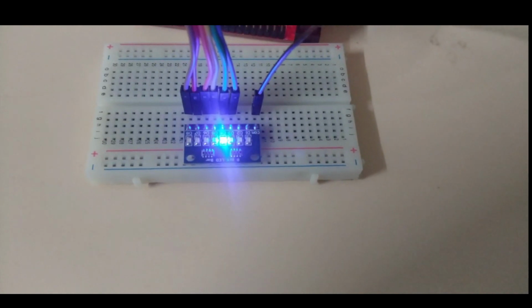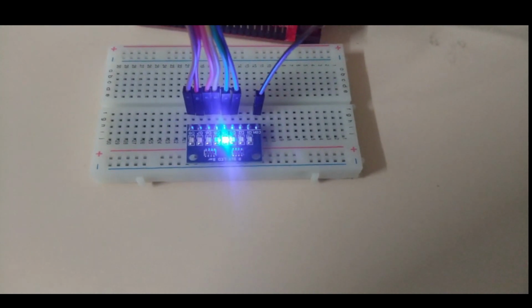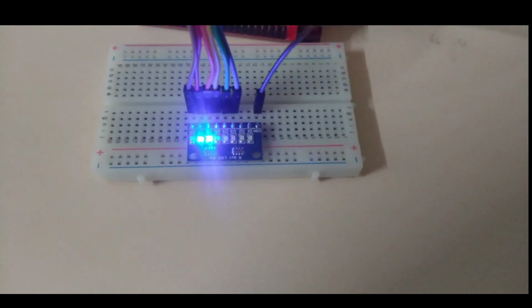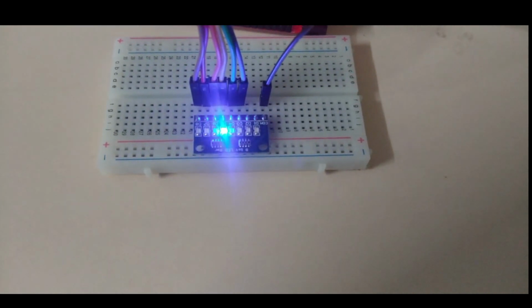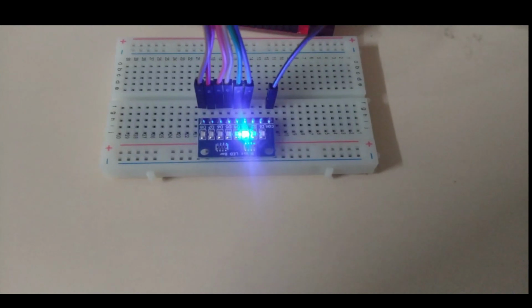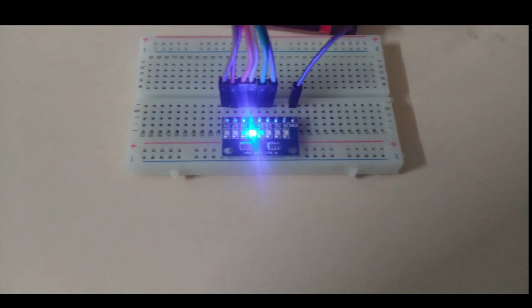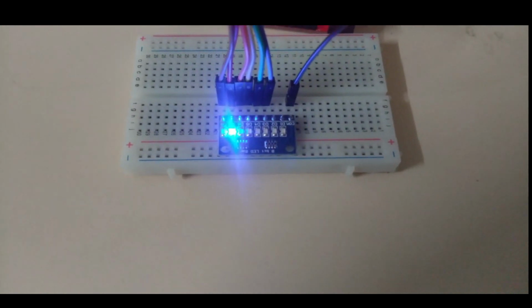As you can see, this is the sequence of the blinking LED, which is going from A until F, and it will also go backward in reverse sequence, and go from A to F again and again when the power has been connected.